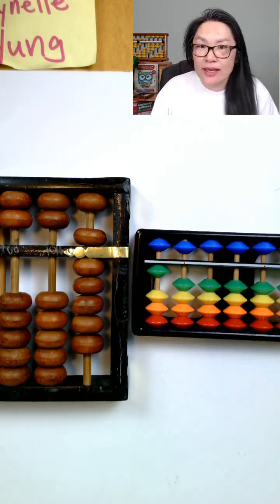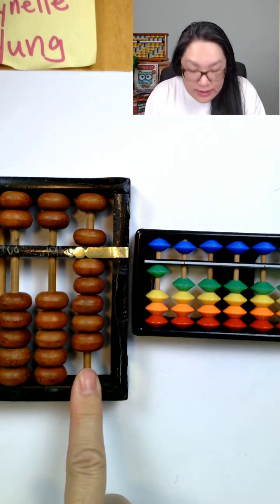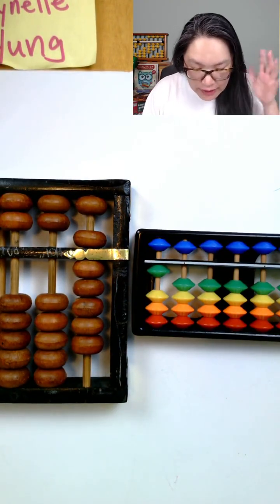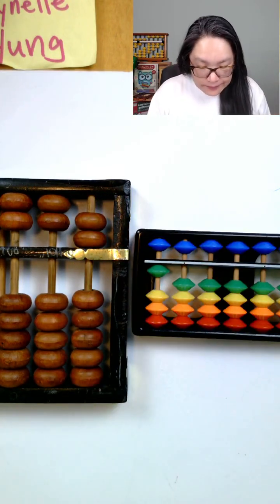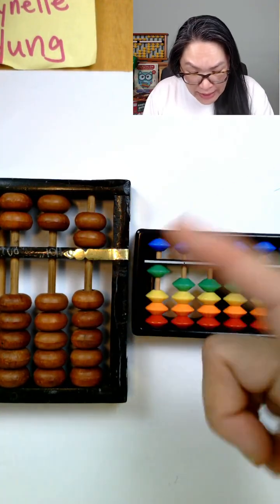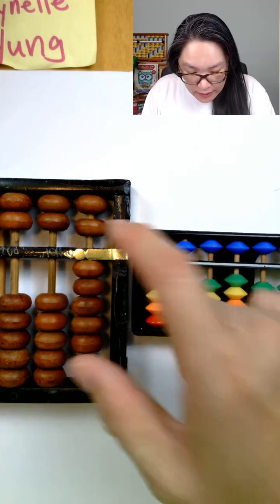Because now this is 10. But it's different because now we were calling this the ones column, but now we're 10. Well, that doesn't really logically make sense, right? But now this is also 10. Okay. That's not helpful at all. How do I know? Because it's 5 plus 5. 5 plus 5 is 10. And then we do 10.